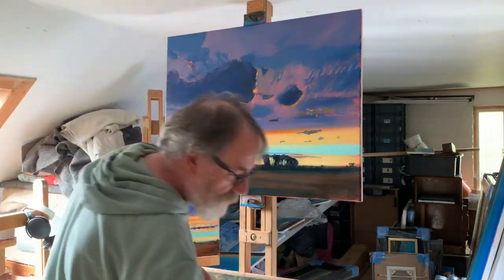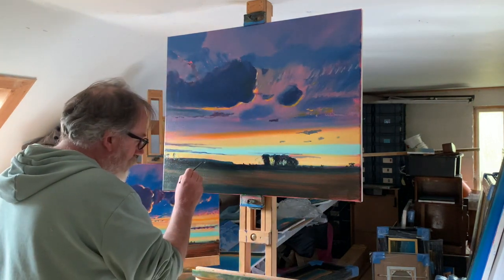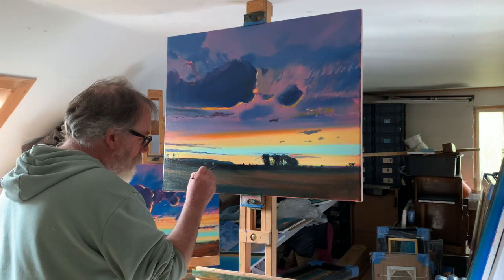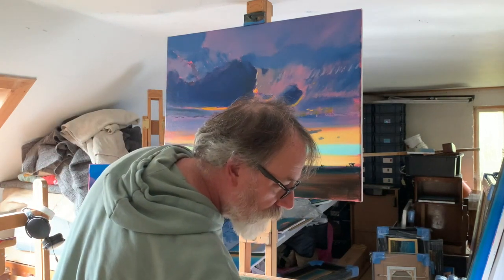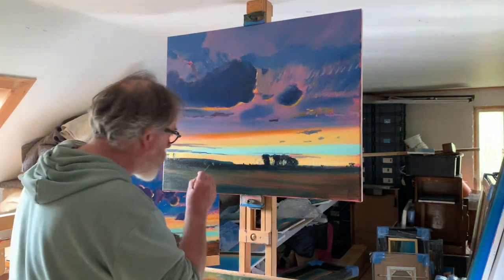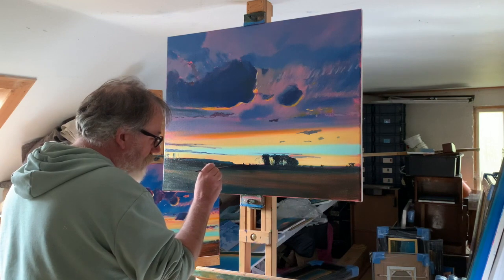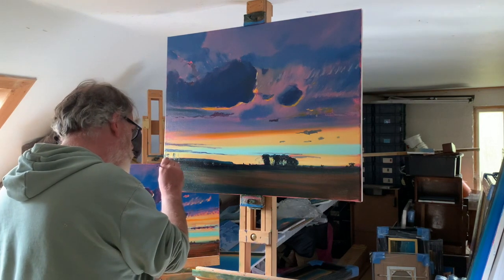And then in front of those hills, there is a couple of raised bits in the line of the hedges.